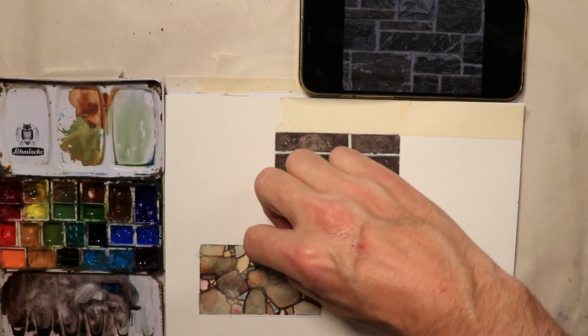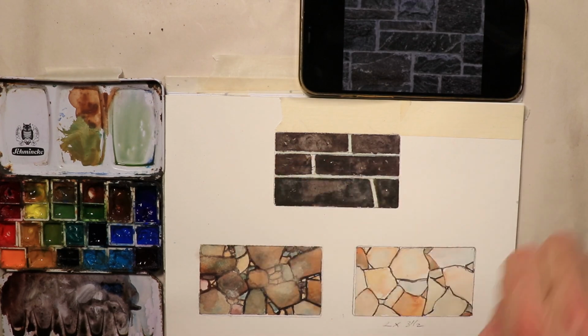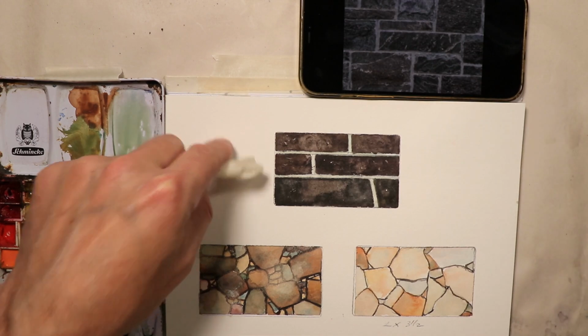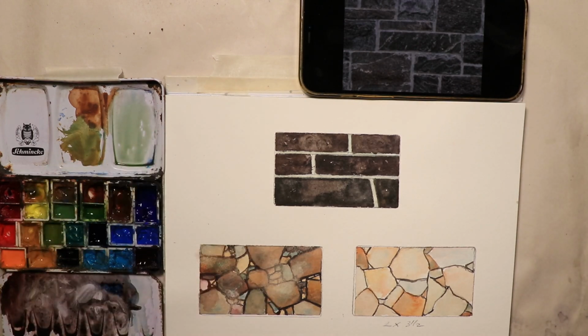But look how good that looks. Once you lift off your tape, you have a good, professional, clean, crisp-looking bit of swatches here. And then what I would do is lift this up here. That was our measurement. 2 inch by 3.5 inch was the size of these rectangles that we created.